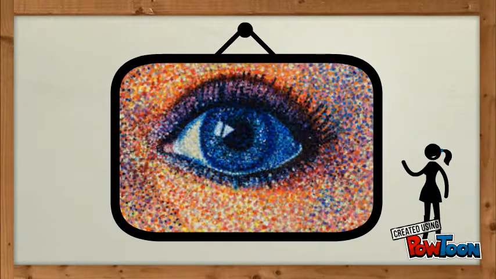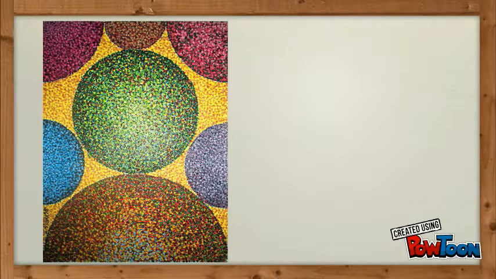Notice how the artist is not just using one color. They're using multiple colors here to create their dark and light values. They start off with a base color, so let's look at the eye. We have a blue, and then they're mixing in different colors like yellows and greens to make lighter and darker values.